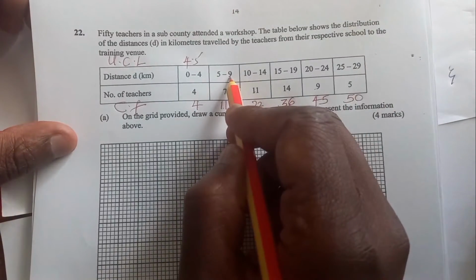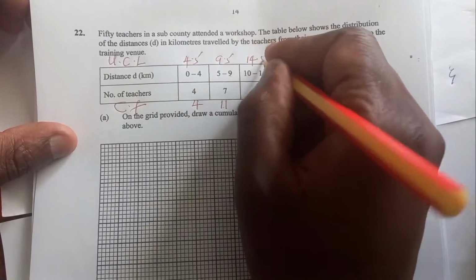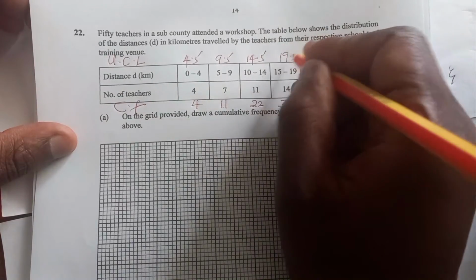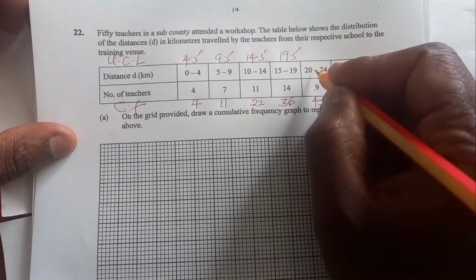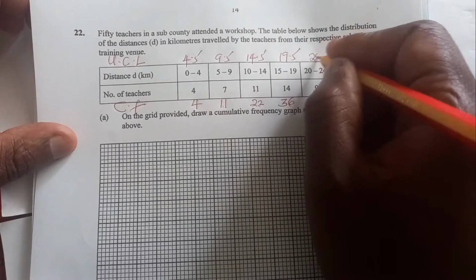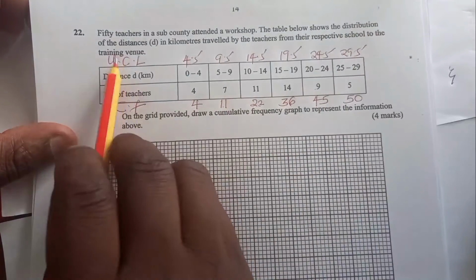Here 9 plus 0.5 gives 9.5. Here 14 plus 0.5 gives 14.5. Then 19 plus 0.5 gives 19.5. Then here we have 24.5. Then 29.5. These will represent the distance, and come on the x-axis.